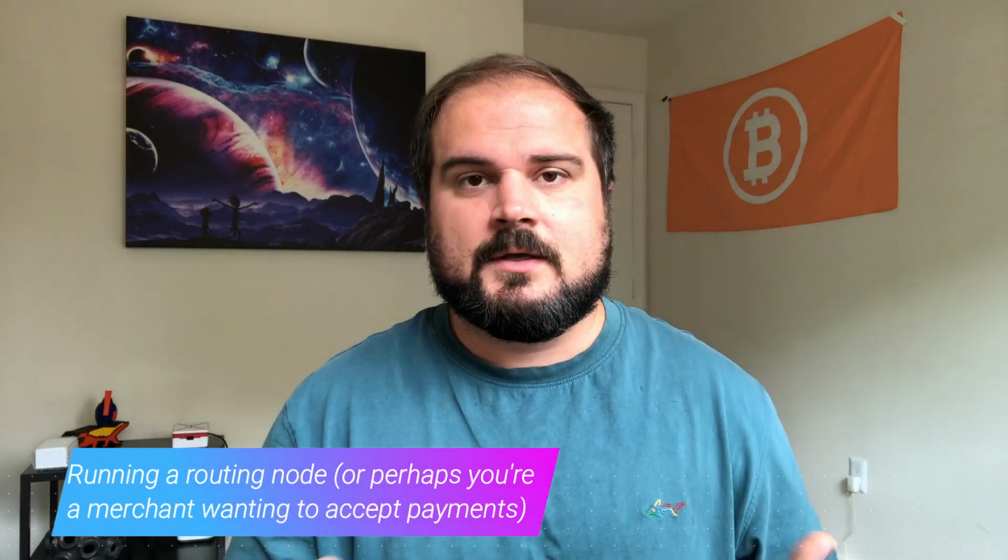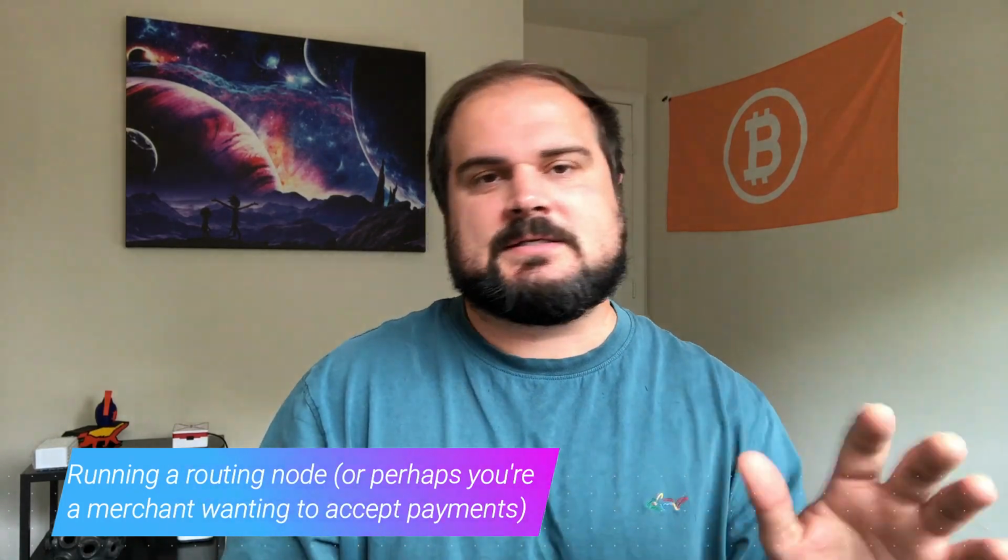And so for that, the tools that you'd want to use are slightly different than the second category, which is you actually want to run a routing node. So you don't want to just send and receive payments on the Lightning Network, which would be that first category, but rather you want to do that and also route the payments of others. And so a lot of folks will know that there's the potential to earn sats for doing that, right?